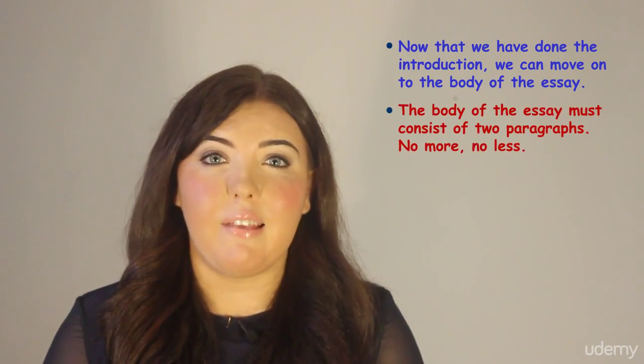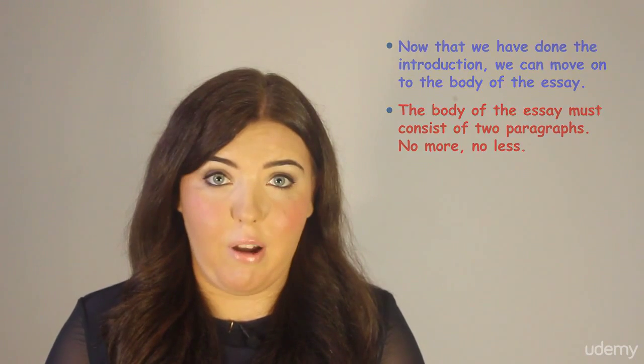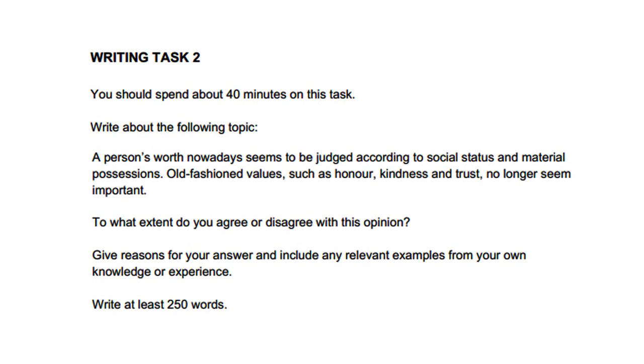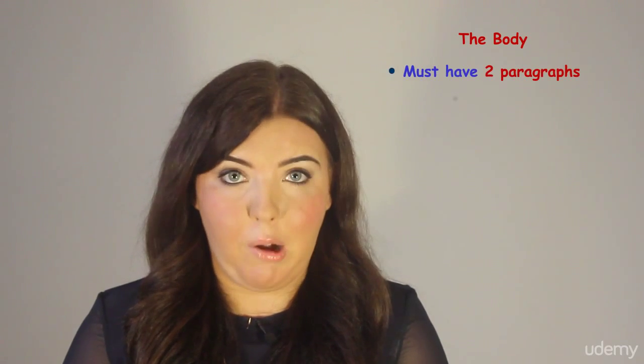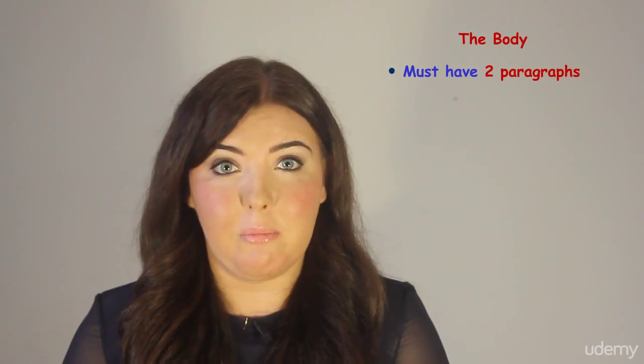The body of the essay must consist of 2 paragraphs. Now read what they are asking you to do again. They are asking you, to what extent do you agree or disagree with this opinion? Give reasons for your answer and relevant examples. Okay, so where do you start? You know you have to write 2 paragraphs, but what do you write about?